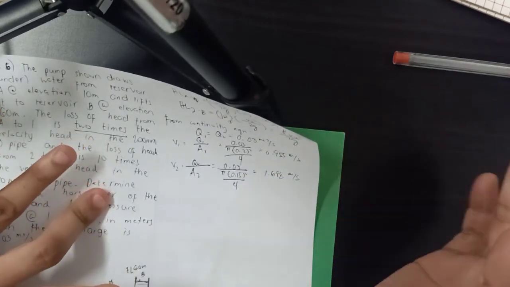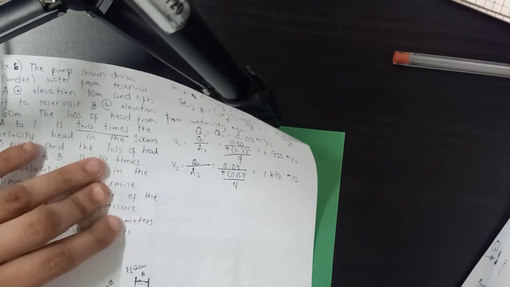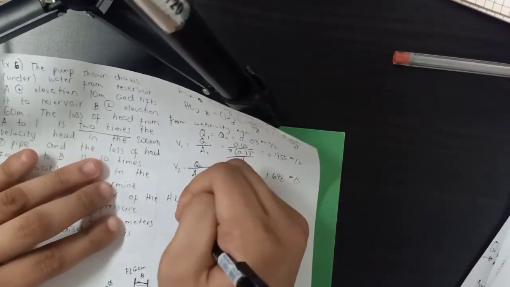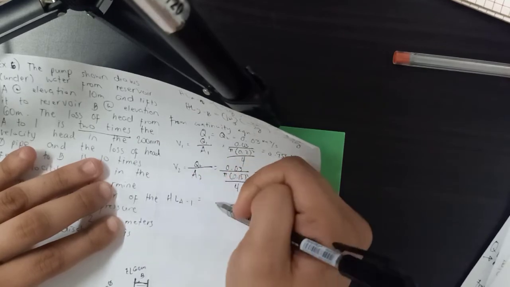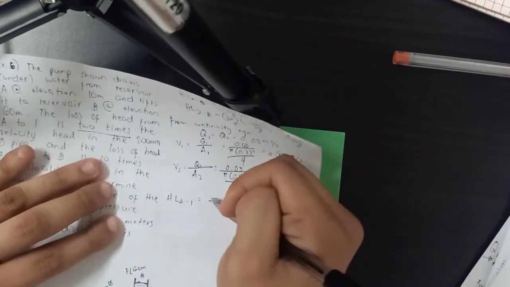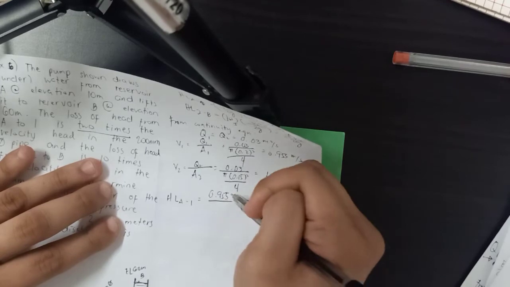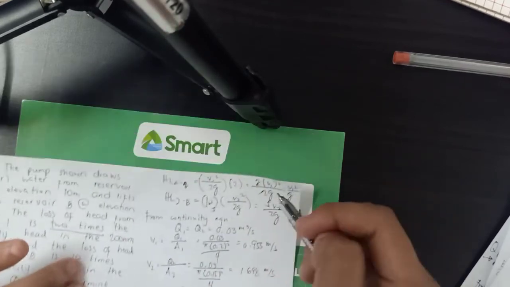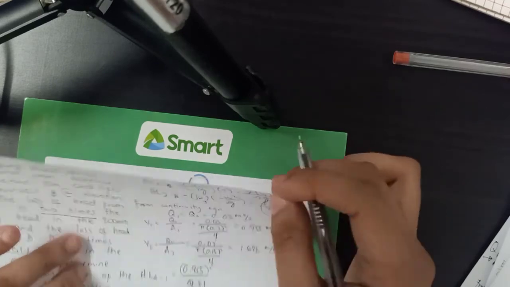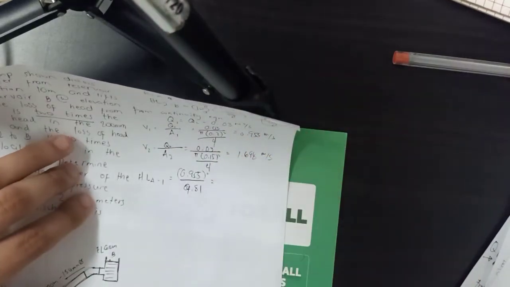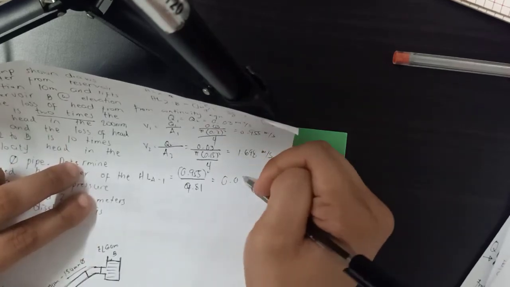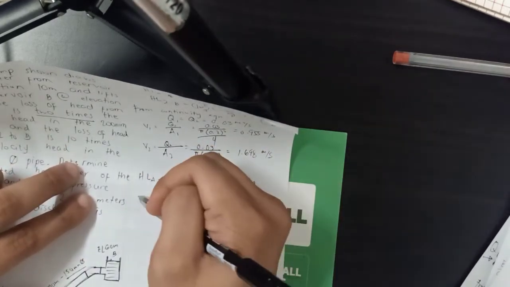So, let's go back to our figure. Therefore, HL from A to 1 is V sub 1, 0.955 squared over 9.81. So our answer is 0.092 meter.